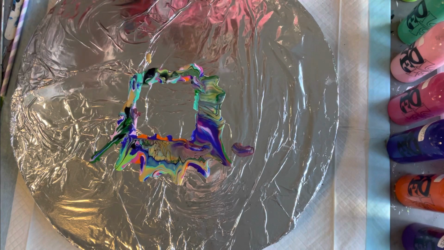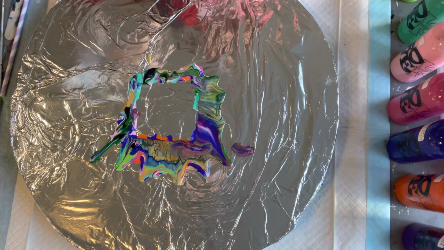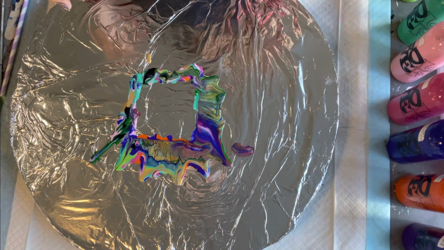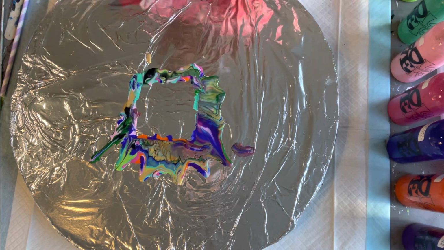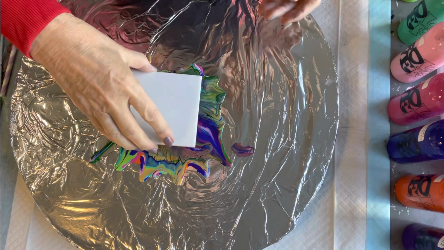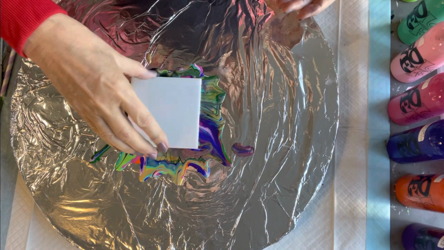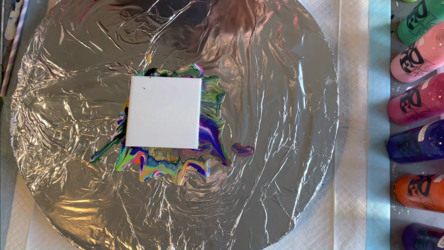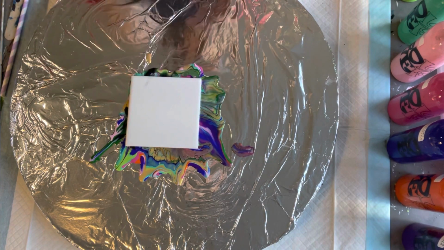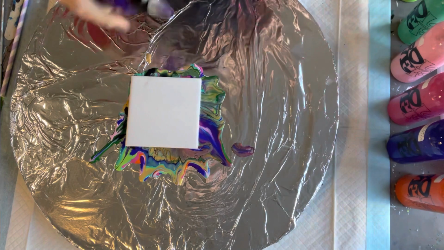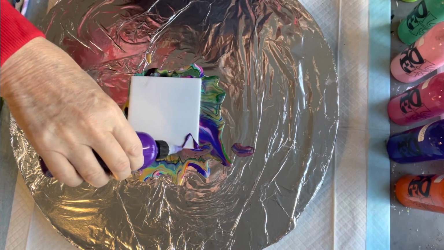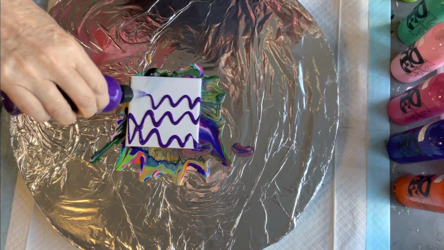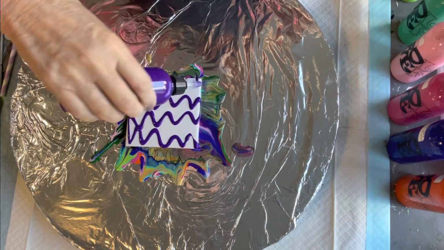Right, I forgot to mention just to check the edges are all covered too, make sure the paint's come all the way over. So now I'm just going to do the next one. Let's pop that on there. Right, so now we're just going to lay the paints in a very similar fashion. Of course, it won't be exactly the same, but it's going to be the same colours and the chevron effect.